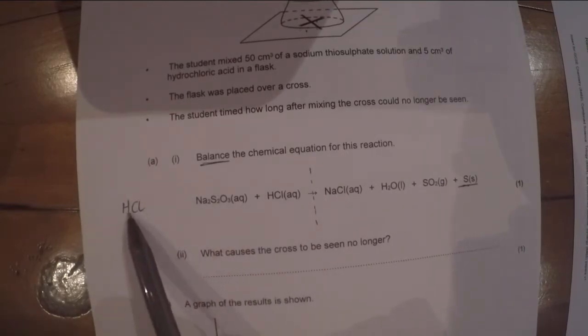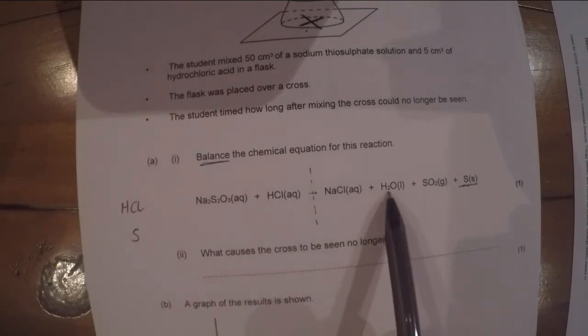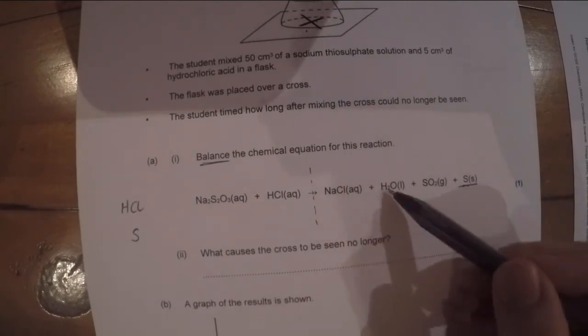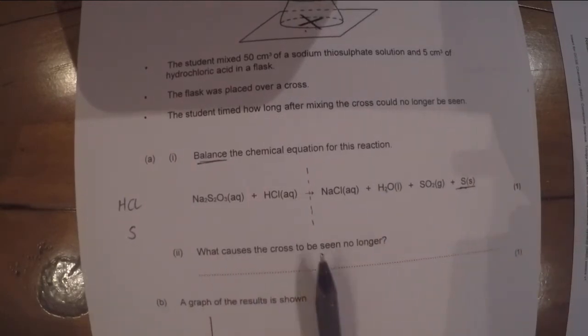So H is first. Well, I've got one H on the left. I've got two H's on the right. Remember, the small number tells us how many of that particular type of atom there are. We start each new element whenever we get to a new capital letter.